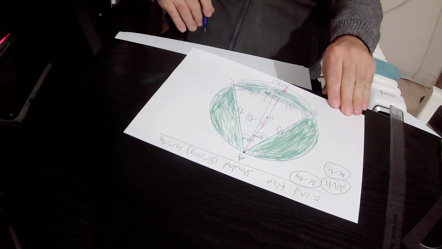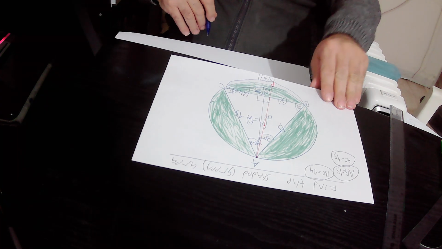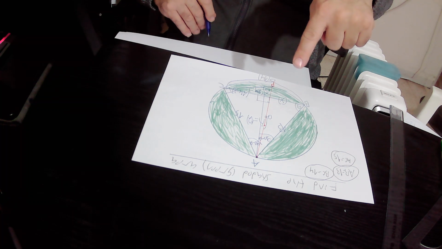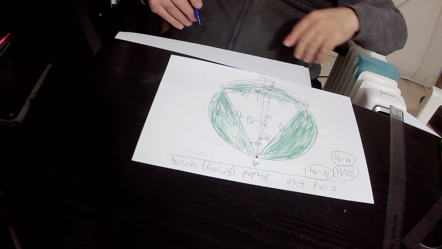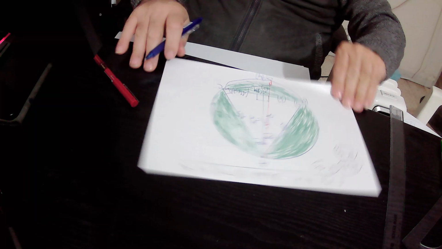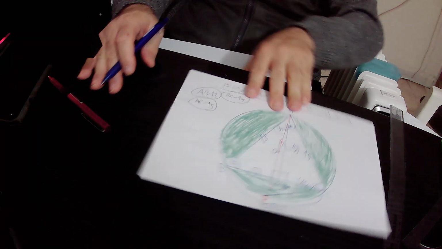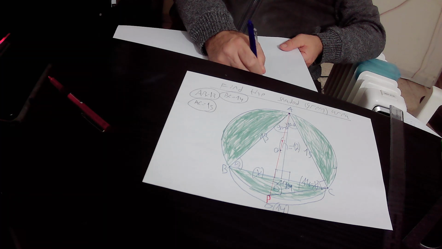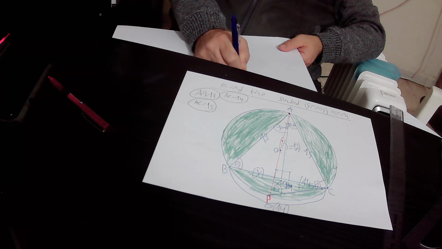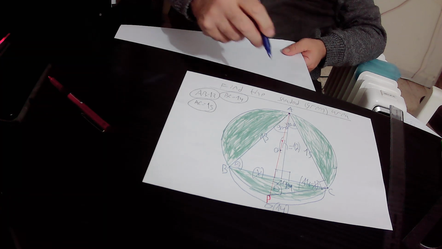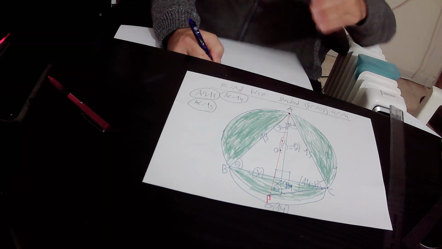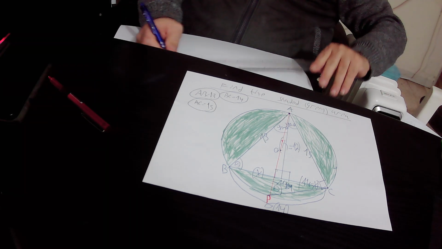In the next step, we'll prove that the right triangle ABM is similar to the right triangle APC. So I'll write it down. The right triangle ABM is similar to the right triangle APC. So why are those two right triangles similar to each other?